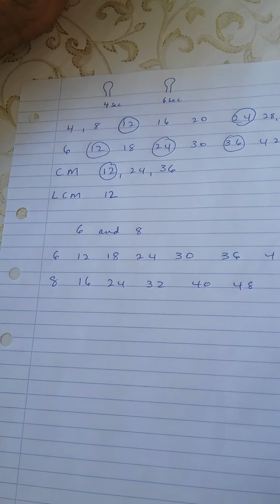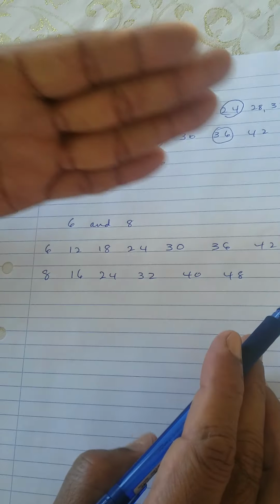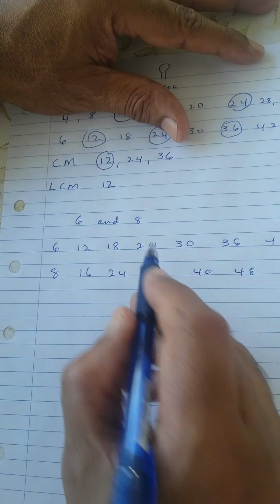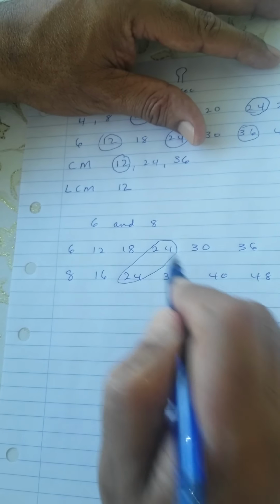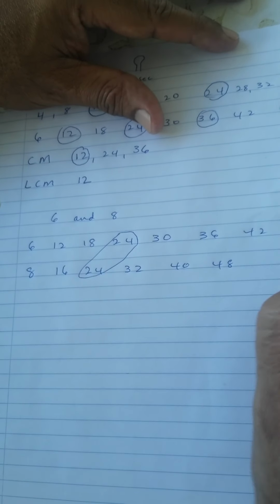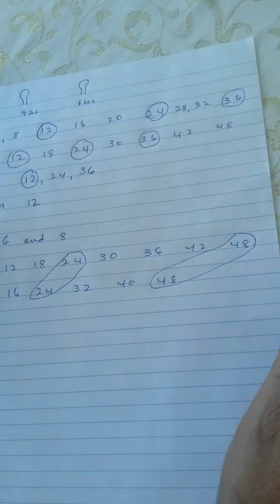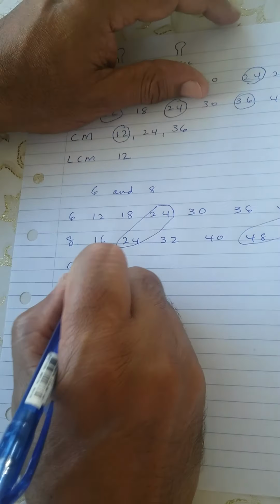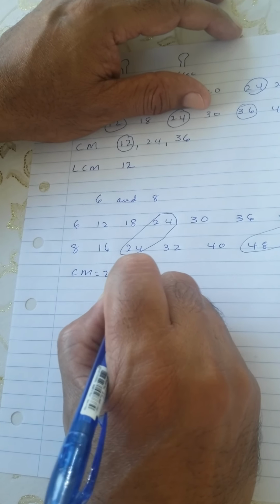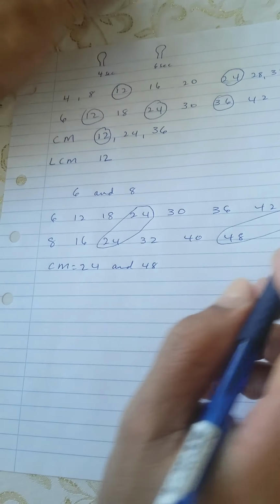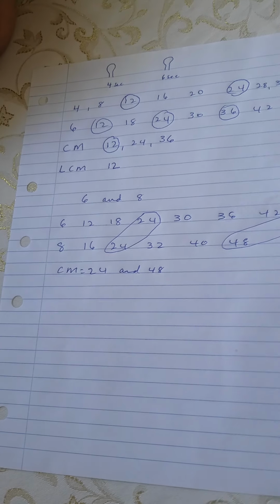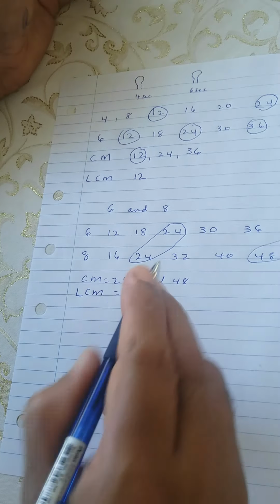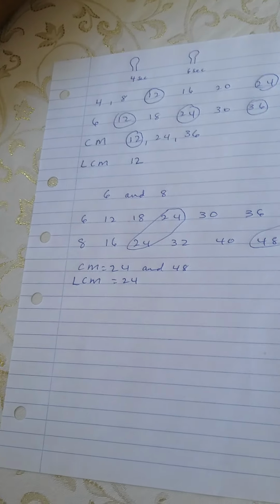And what is common about the multiples? What multiples can be found in the multiples of 6 and the multiples of 8 as well? Well, we can see 24 is common, and we have 48 as well. So the common multiples would be 24 and 48. And I guess you know right away which is the lowest one. The lowest common multiple is 24. And that's the listing method.